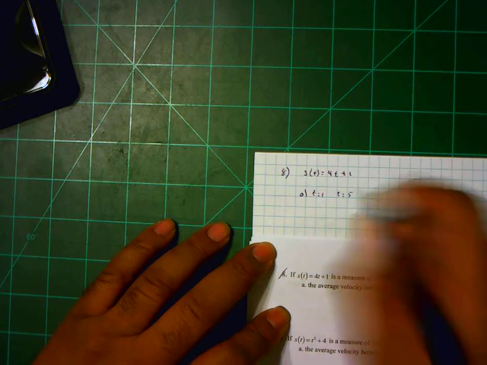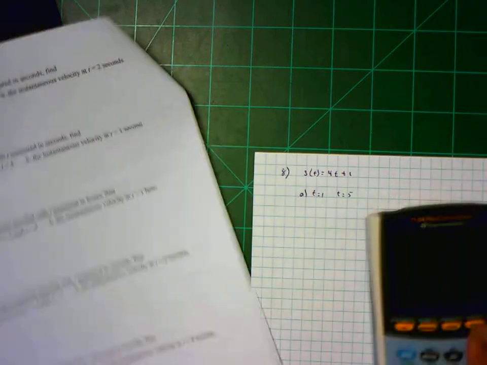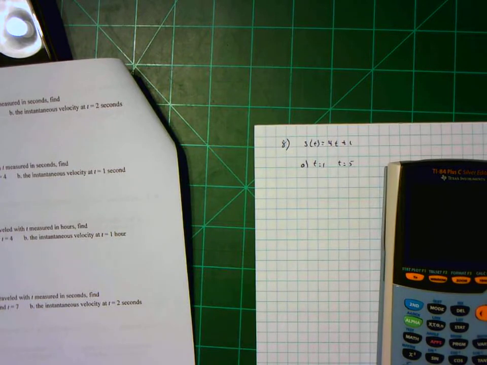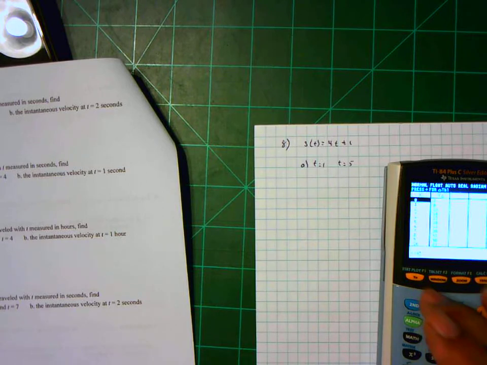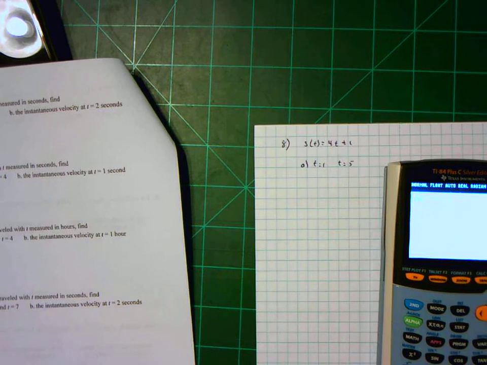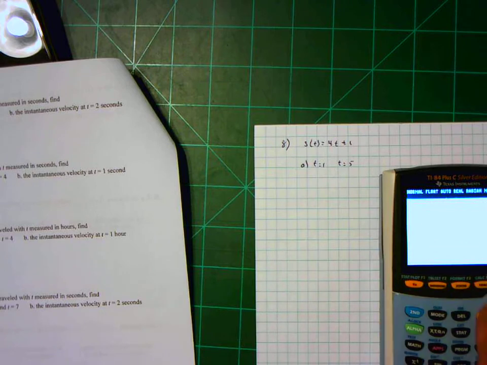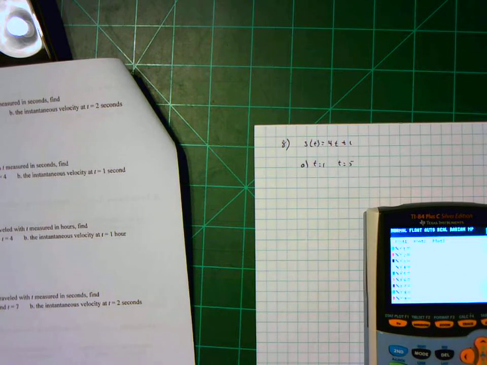Now this is not much faster than the way we were doing it before, but it's an option, so let's look at that. Second plus 7, 1, 2. So I'm clearing the calculator, going into the equation editor and putting the function in: 4x plus 1. And then I'm going to graph it.